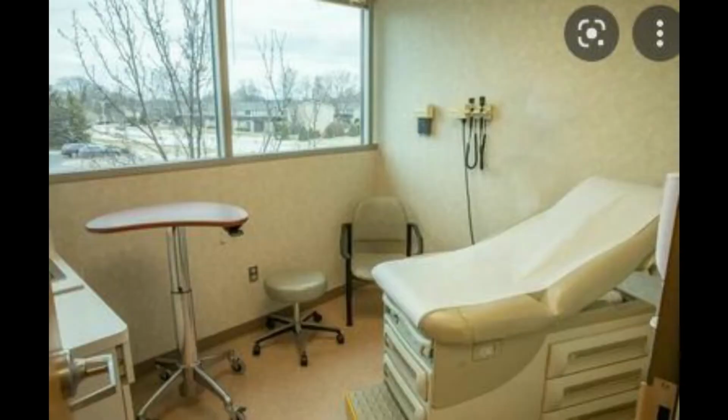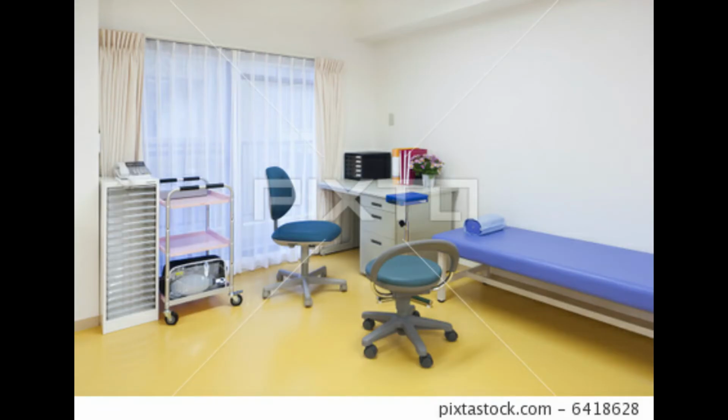About the clinical examination room, as you know, as far as possible, natural lighting has to be used. If it is not possible, good or adequate light must be present in the physical examination room.